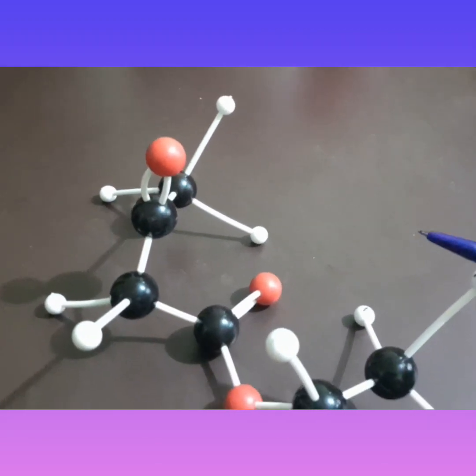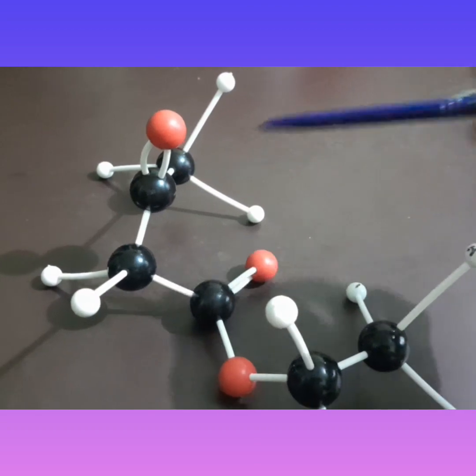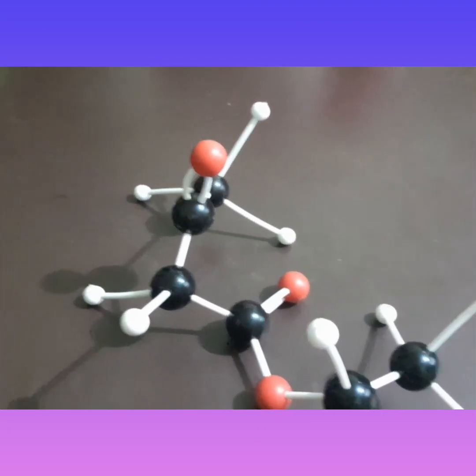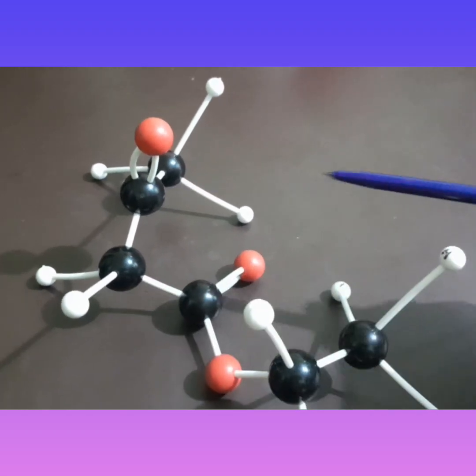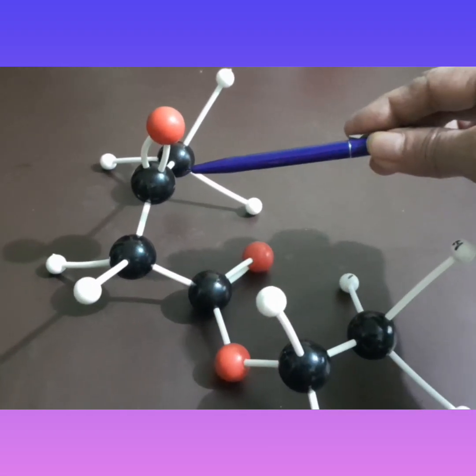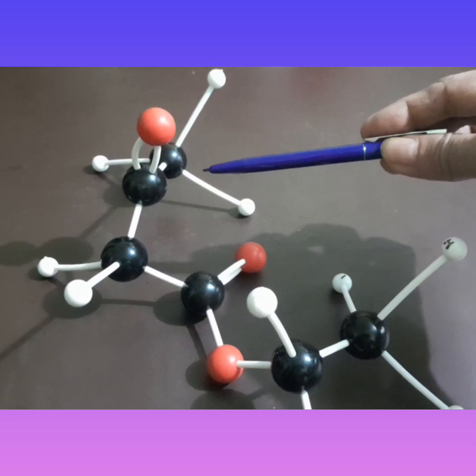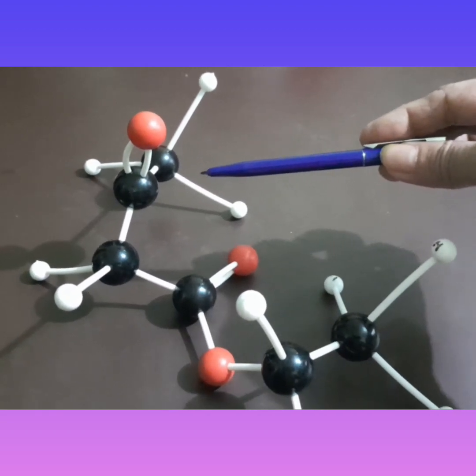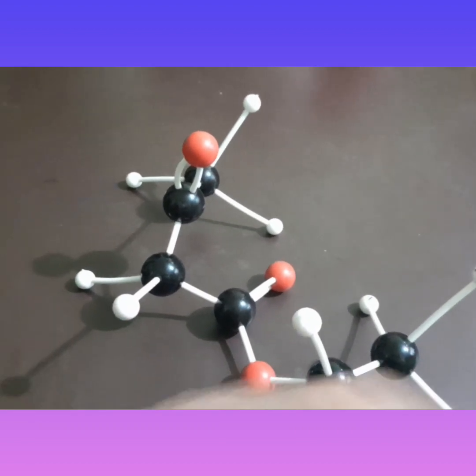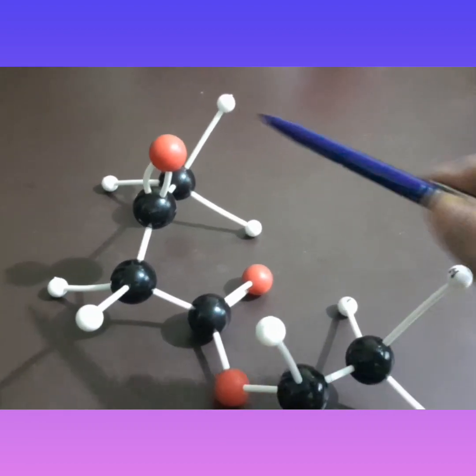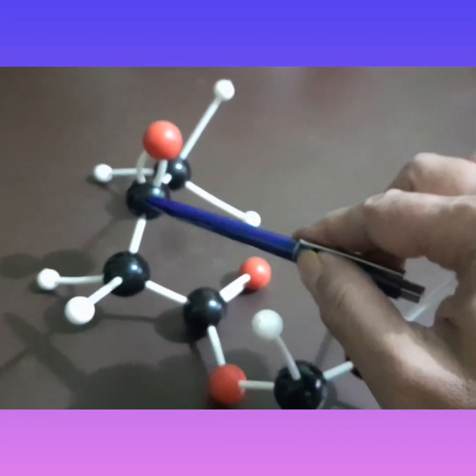So the nucleophile can attack from here as well as from here. As Hari explained, Re-face attack. If the nucleophile attacks from here, so it gets attached on the top, we get one optical isomer. And if the nucleophile attacks from the base, we get the other isomer. So that's the reason why this is called prochiral.